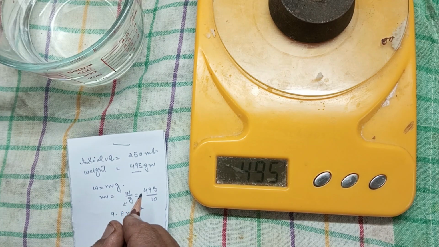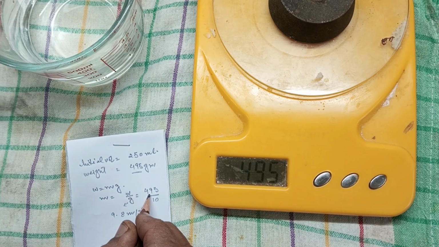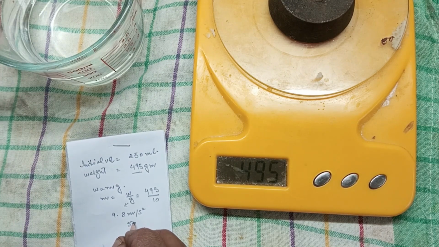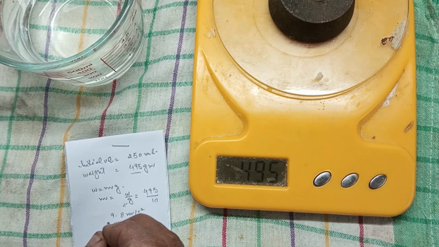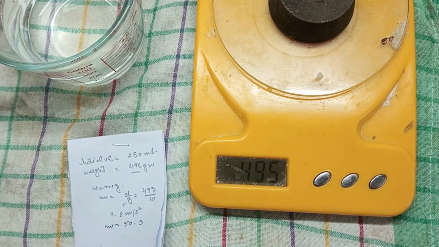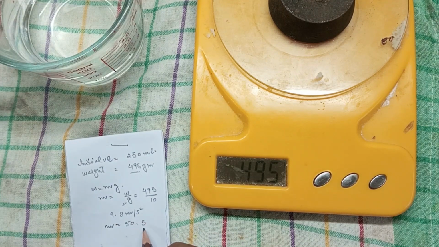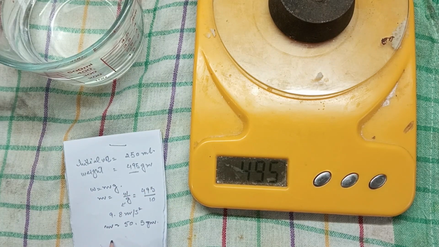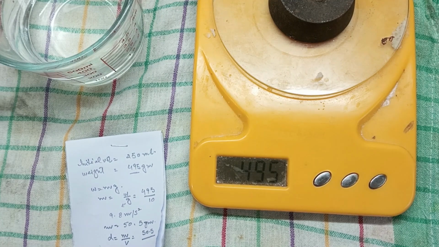So the mass is equal to how many? 495 divided by 9.8, that is equal to 50.5. The mass of this irregular shaped object is 50.5 grams. Now, what was density? Density was mass per unit volume, m upon v. So m we have already taken as 50.5, and v.